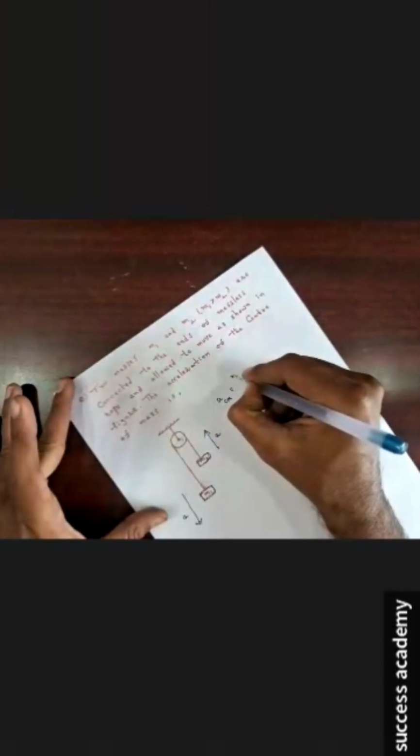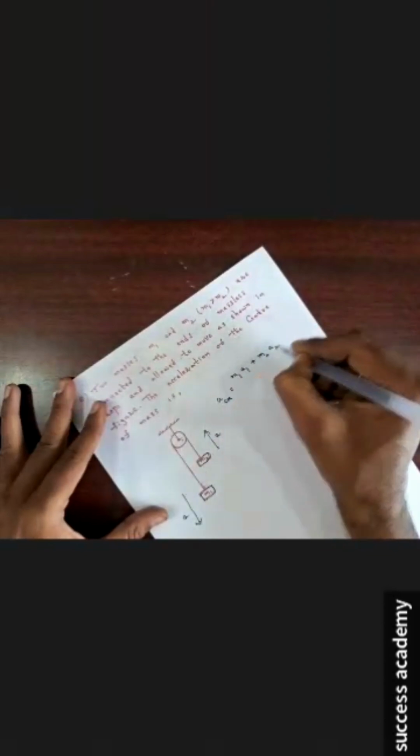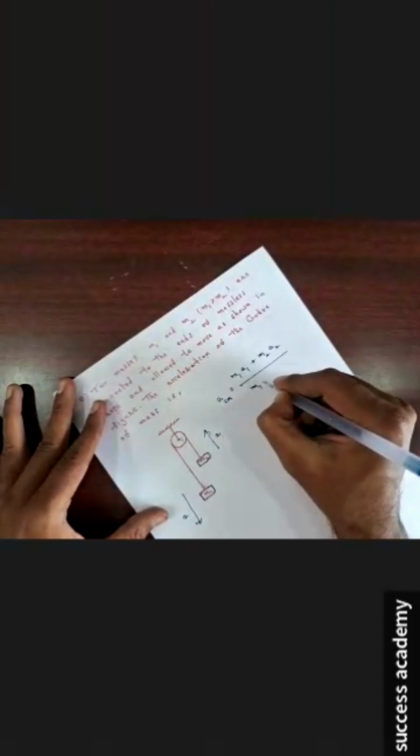That's very clear. Now, at first we need to calculate the acceleration of center of mass, ACM. What is the formula? The formula is m1a1 plus m2a2 by m1 plus m2. ACM is equal to, what's the formula? m1a1 plus m2a2 by m1 plus m2. Two bodies are present, two terms are present.